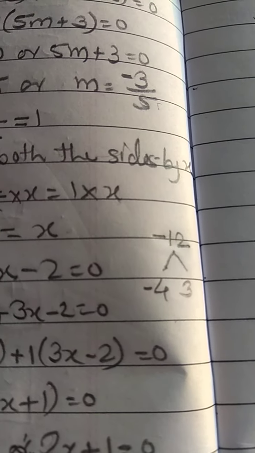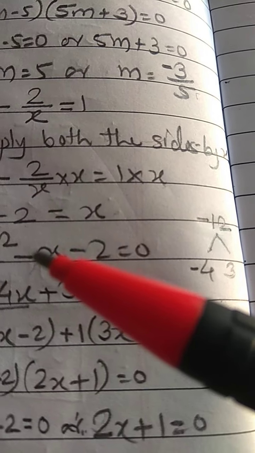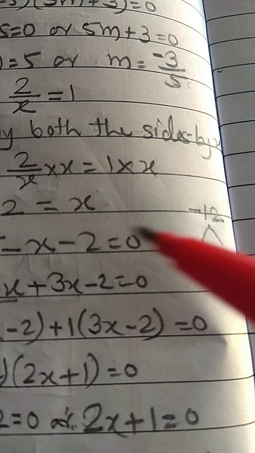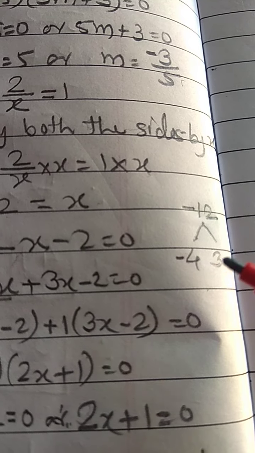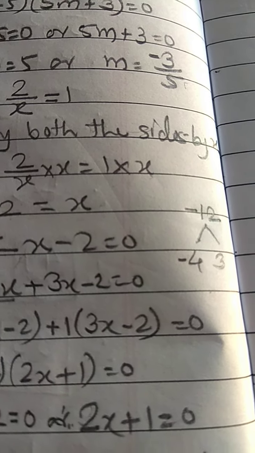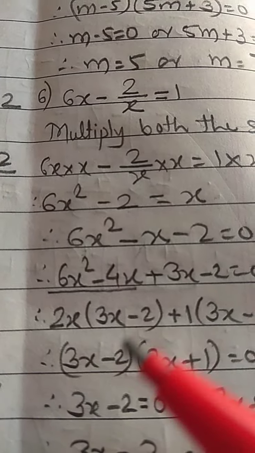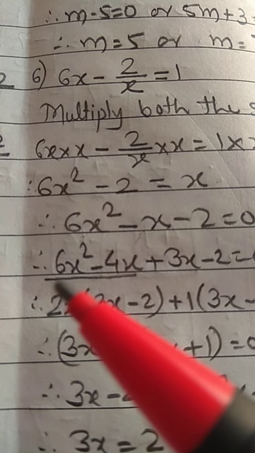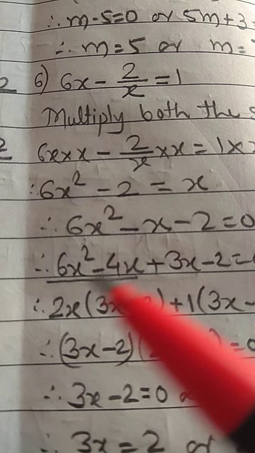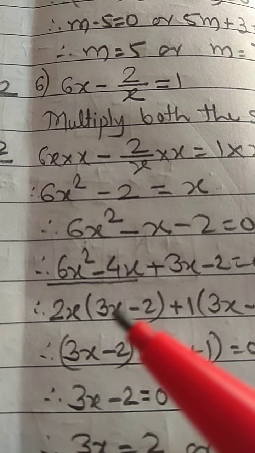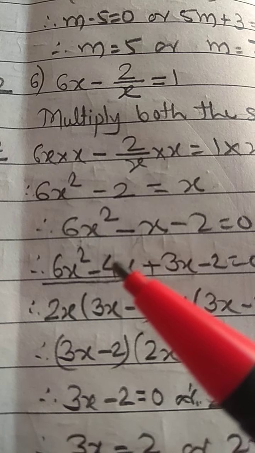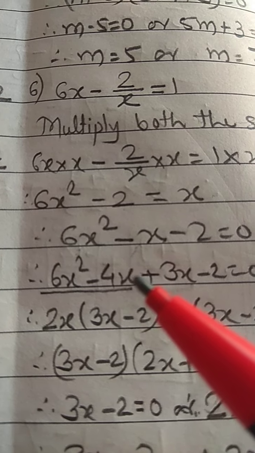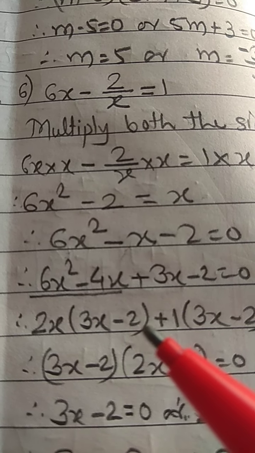So, we will choose 4 and 3. The middle sign minus will go to the bigger one. Minus 4 plus 3 will give you minus 1. Minus 4 into 3 will give you minus 12. See here, minus x can be split as minus 4x plus 3x. Now we can take out 2x common from these two terms, because 2 3s are 6, 2 2s are 4. As we are taking 2x common, here it will remain 3x, here remains only minus 2.